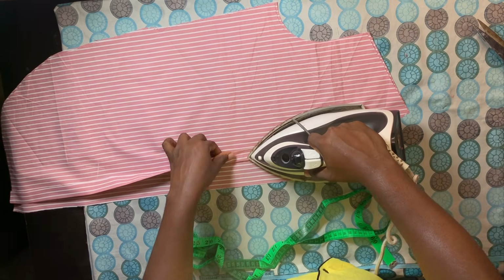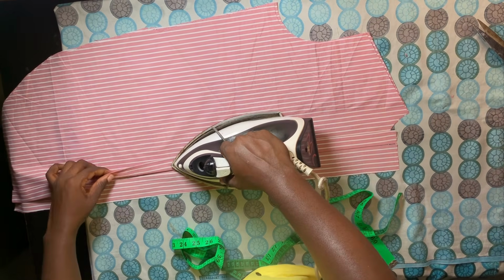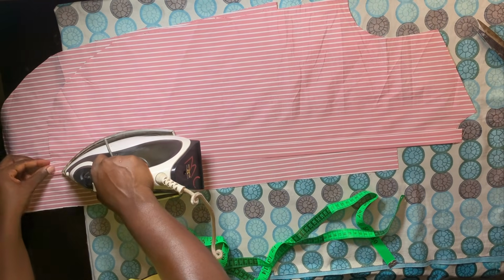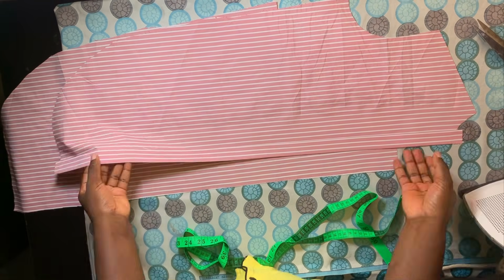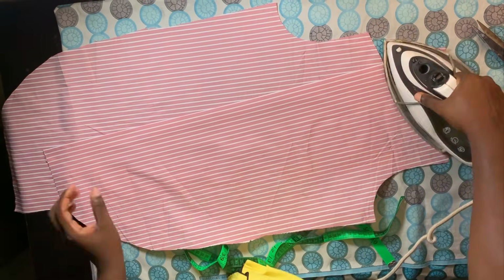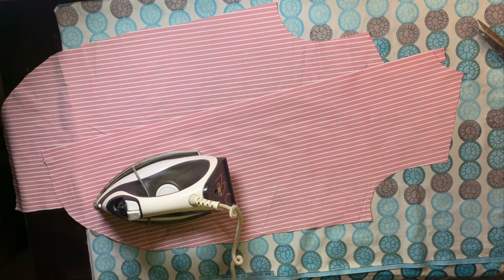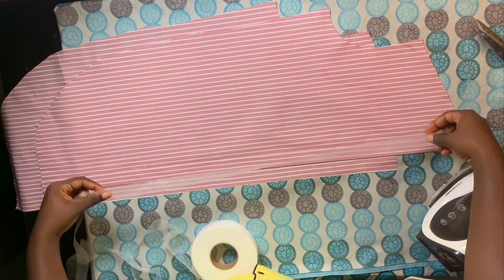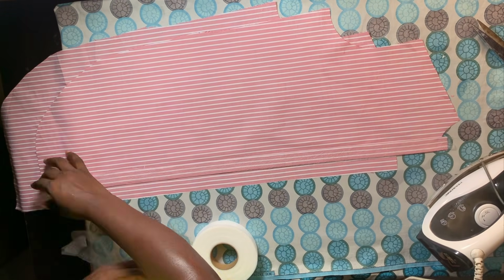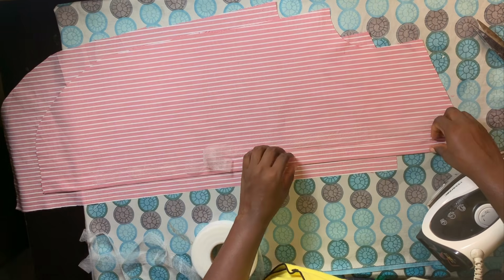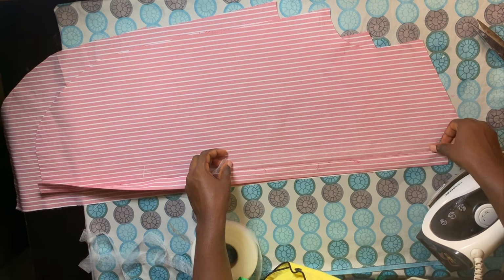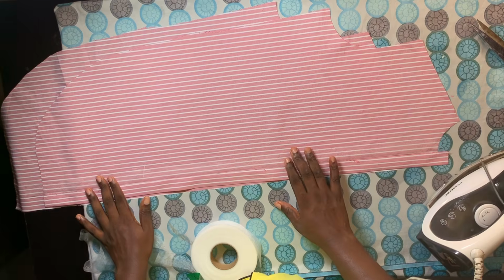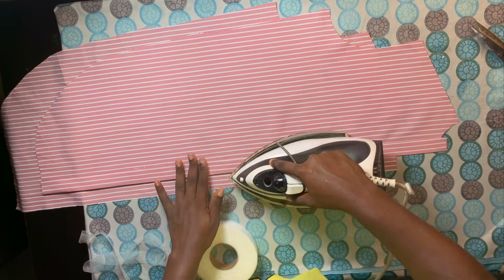Remember, all these folds you are making are towards the wrong side. Please do not make the mistake of folding it towards the right side. Okay, after you are done folding in the placket allowance, go ahead and flip the shirt to the right side and give it a good press with your iron. Once you are done ironing, flip it back to the wrong side, and now we are going to bring in our hemming gum. Cut out a strip of hemming gum that matches the length of the placket area. Then carefully place the hemming gum underneath the folded placket allowance and go ahead and press it with your iron.